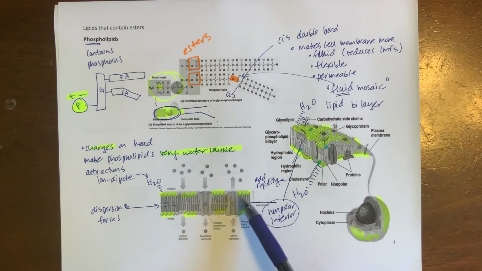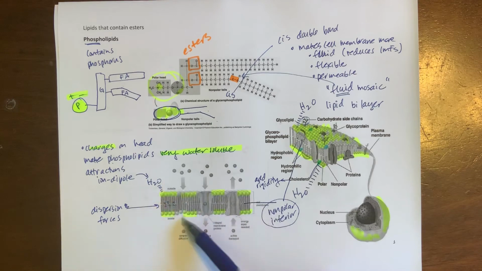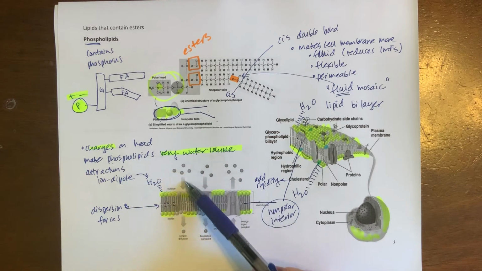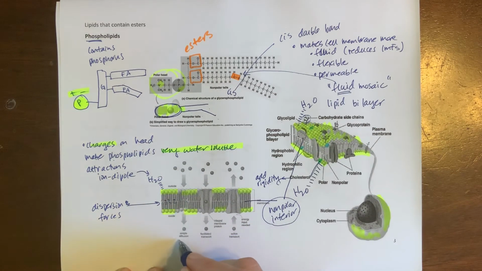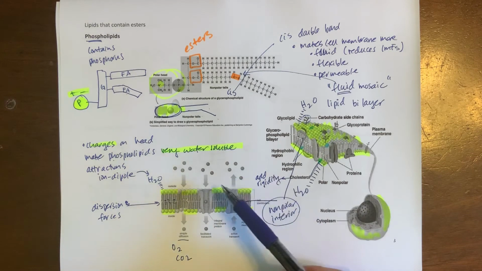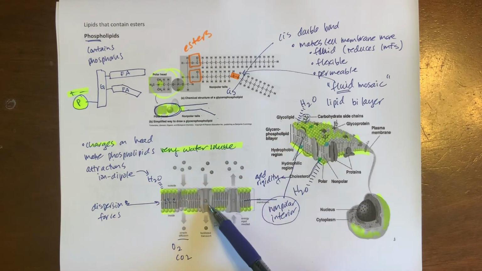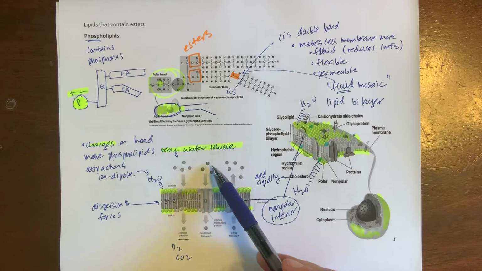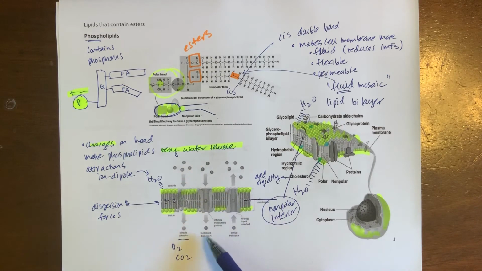As I look at the different ways of getting across this membrane, if you're small, you're able to just move by simple diffusion. So that would be, for example, oxygen or carbon dioxide could just move with simple diffusion. If you need a channel to get through all those nonpolar tails, then you might have facilitated transport.